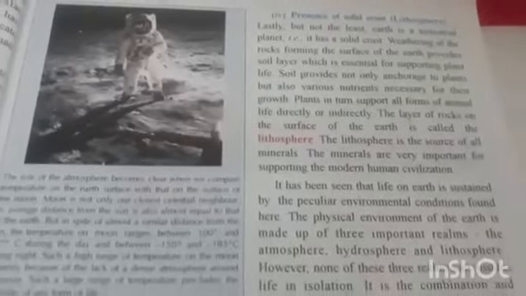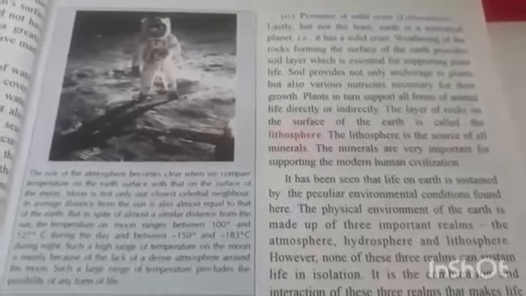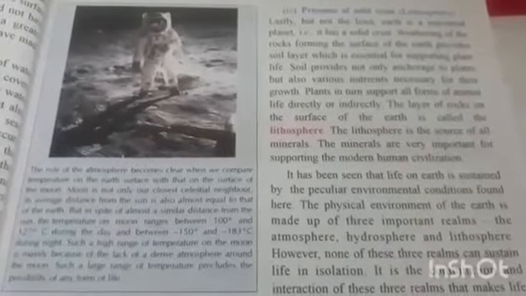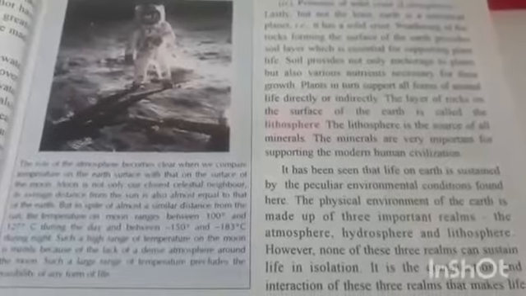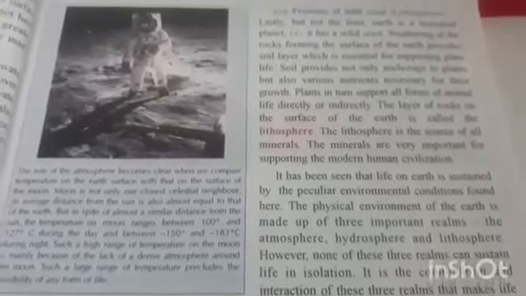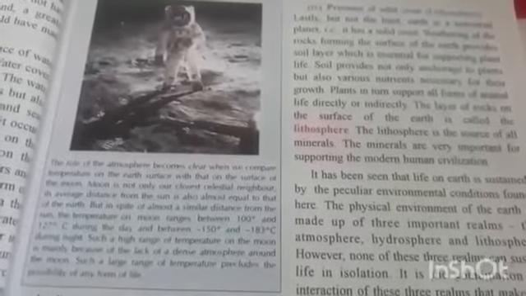Next is presence of solid crust, that is lithosphere. So lithosphere is what? It's a layer of the rocks on the surface of the earth, right? And lithosphere is a source of minerals. So the minerals are very important for supporting the modern human civilization, right? So lithosphere is a very, very important, essential element for both living and non-living things, right?